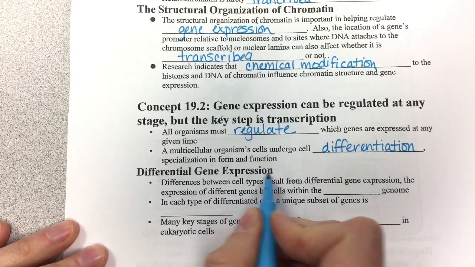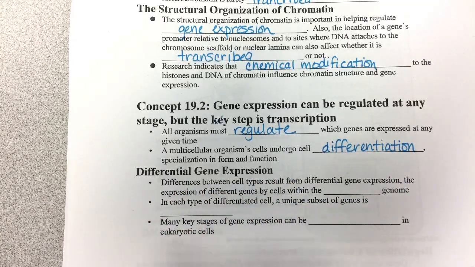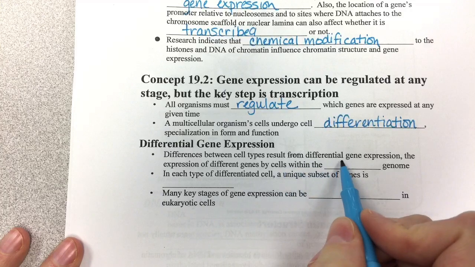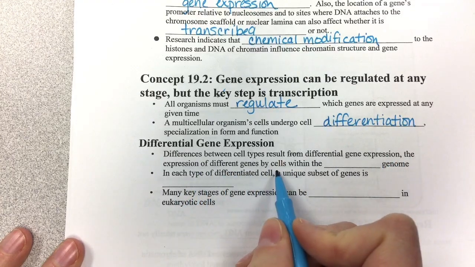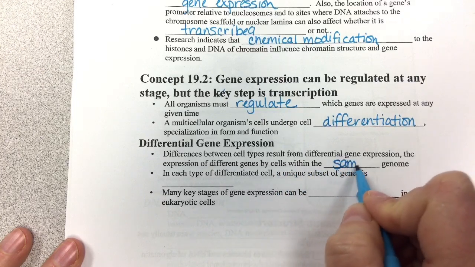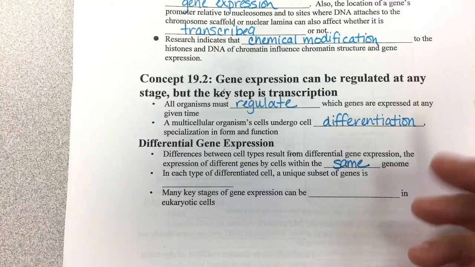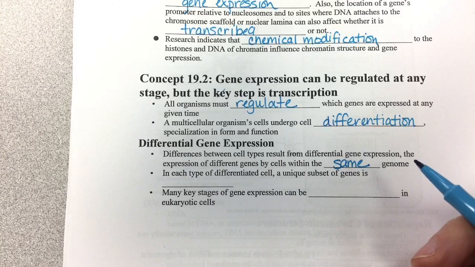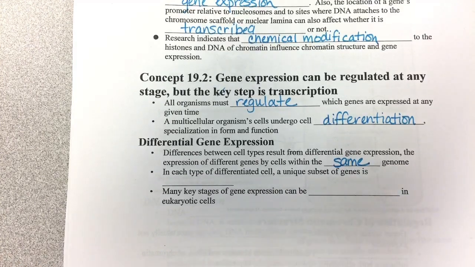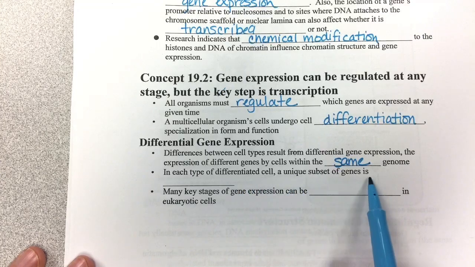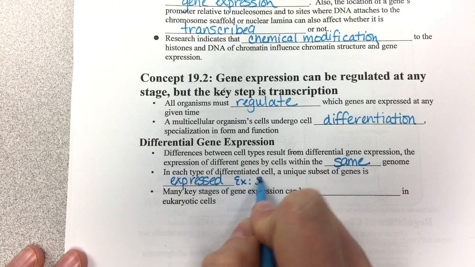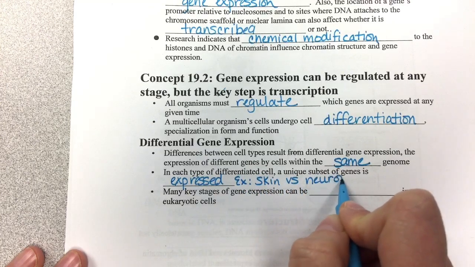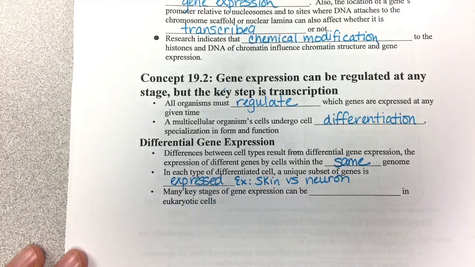So therefore, we have differential gene expression. Every cell has different genes that are turned on and off at different times. So differences between cell types result from differential gene expression. Why a neuron is different than a muscle cell is what genes are turned on when. It is the expression of different genes by cells within the same genome. So what does that mean? All the cells of your body are from the same organism, but we have differential expression, and different genes are turned on and off in different cells of our body, and therefore we have different types of cells that can perform different functions for us. In each type of differentiated cell, a unique subset of genes is expressed. So we can put an example, skin cell versus neuron. There are two different types of cells. Different genes are expressed in those cells.